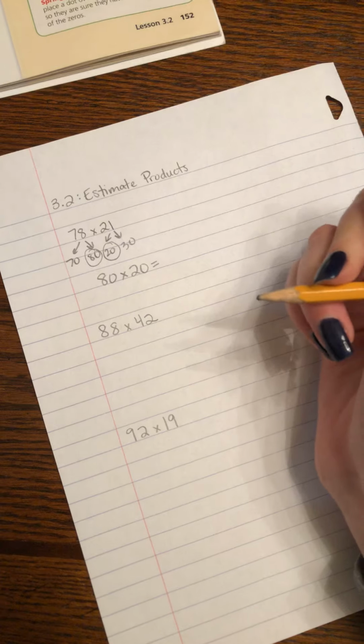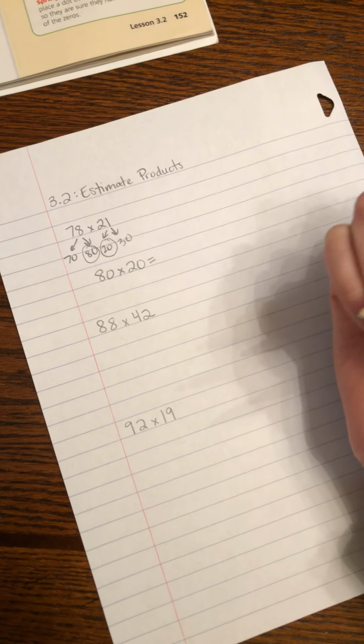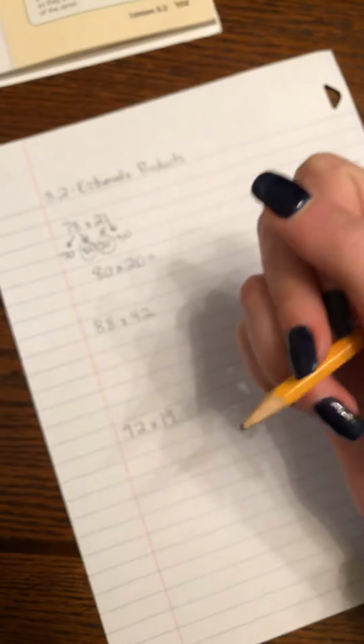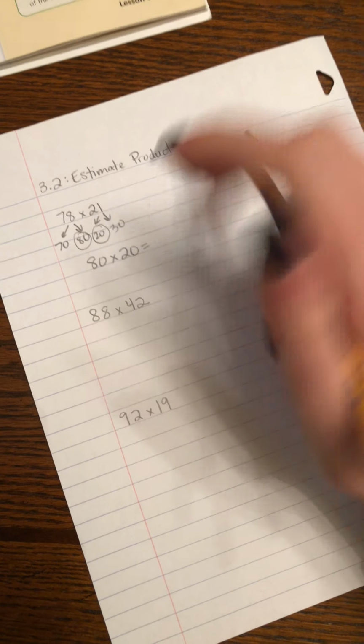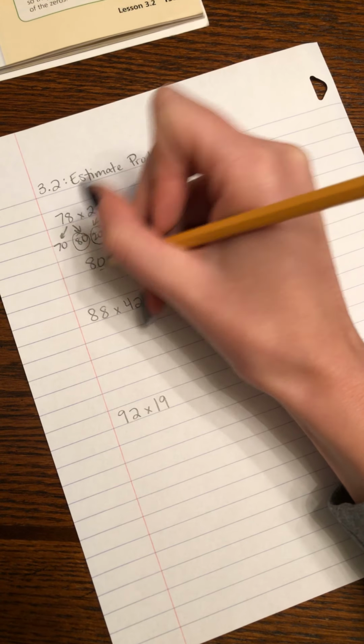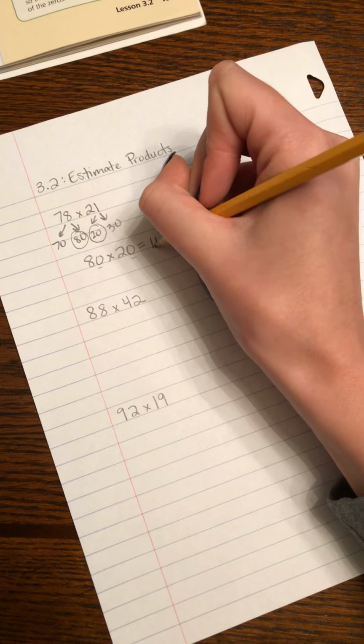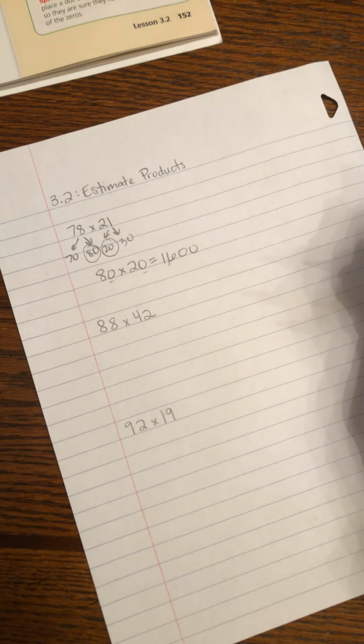Lots of ways we could solve 80 times 20. The easiest for us and the one that we typically do the most, I say 8 times 2 is 16. Add on my 2 zeros. But there's lots of other ways they can solve it.